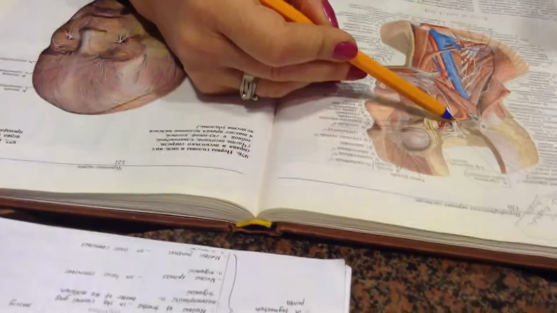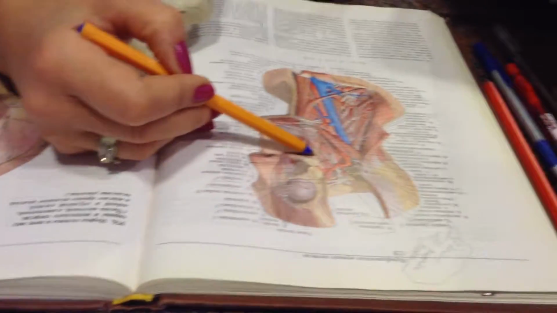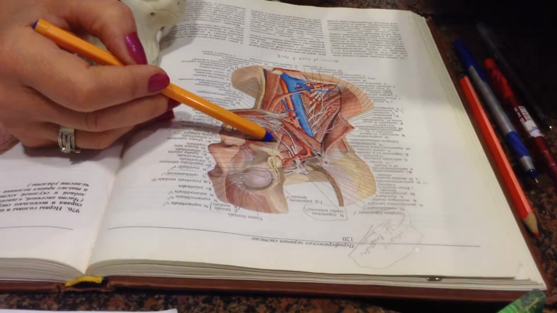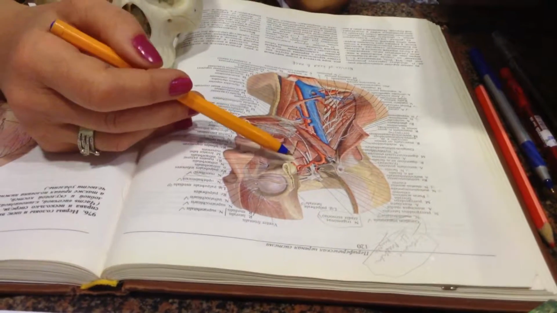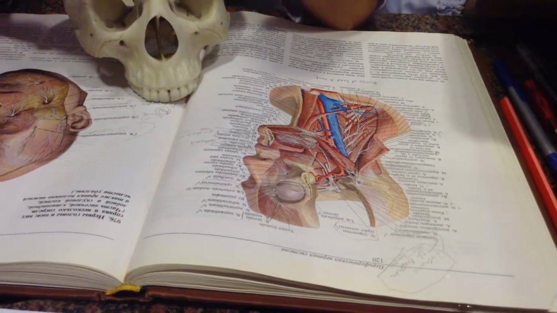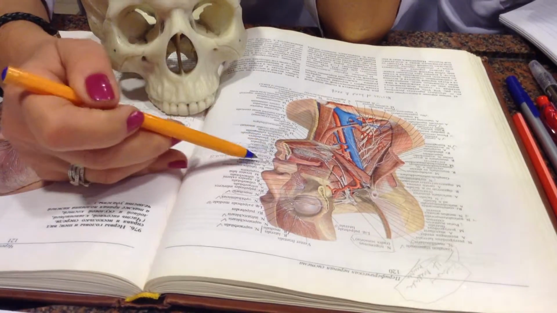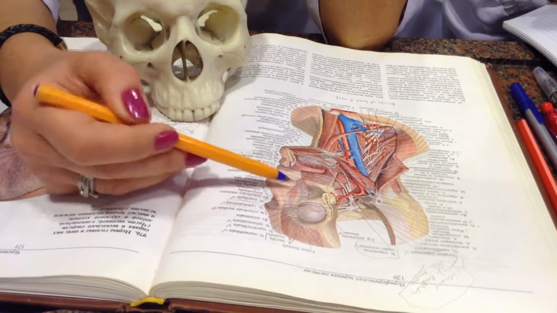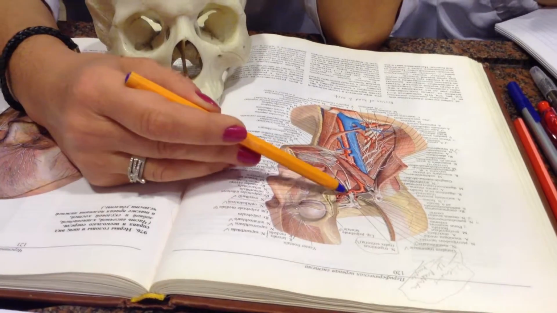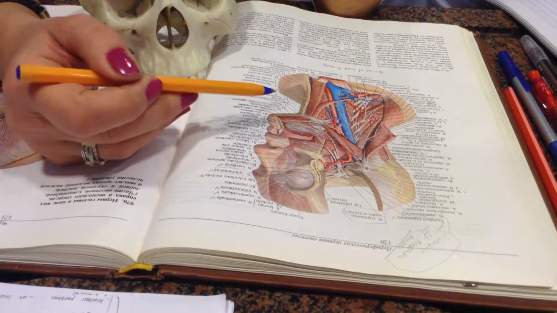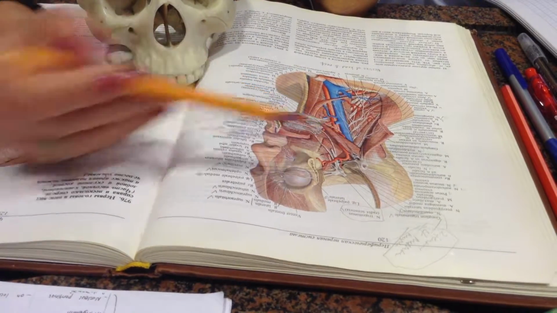Then, of the five branches, it gives the meningeal branch. Then the temporal branches are from the facial nerve, the parotid plexus of the facial nerve. The five branches of the mandibular nerve are: ramus meningeus, then nervus buccalis, then nervus lingualis, then nervus alveolaris inferior, then nervus auriculotemporalis.